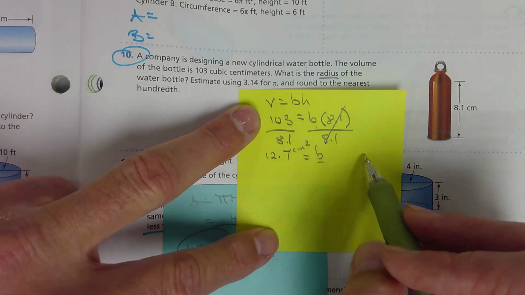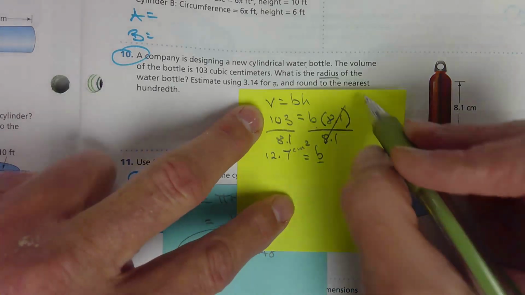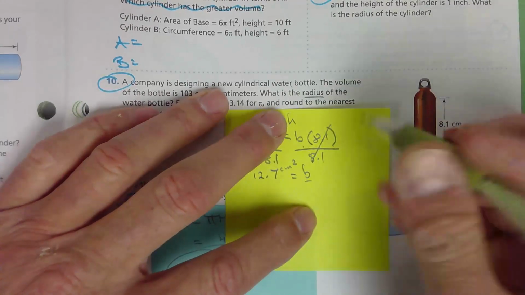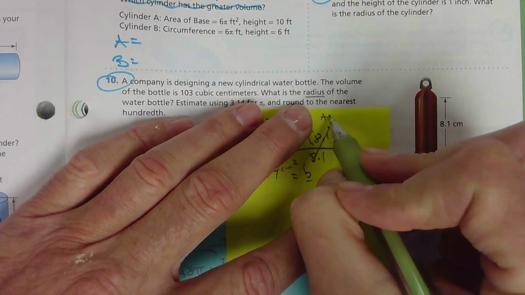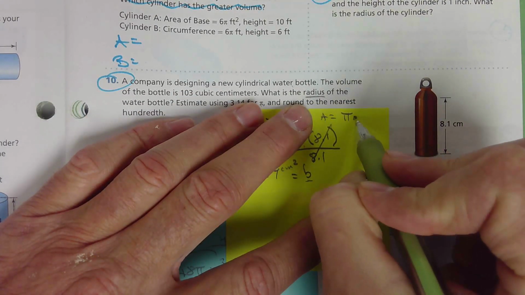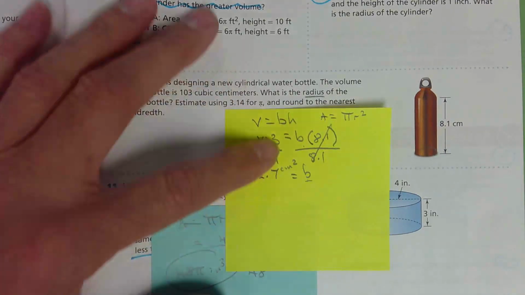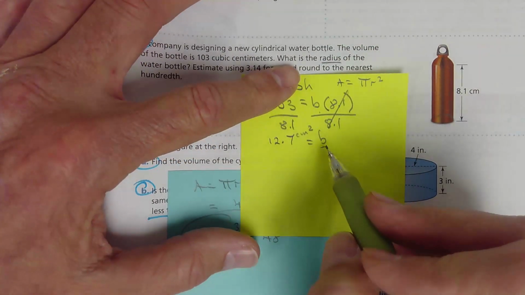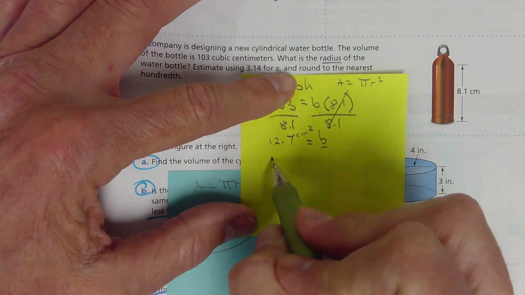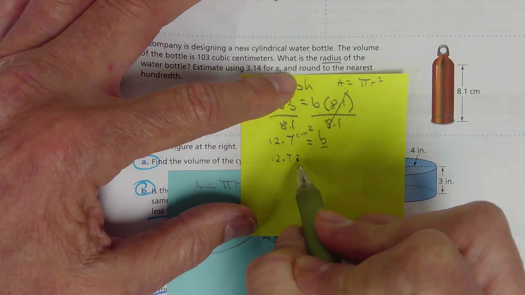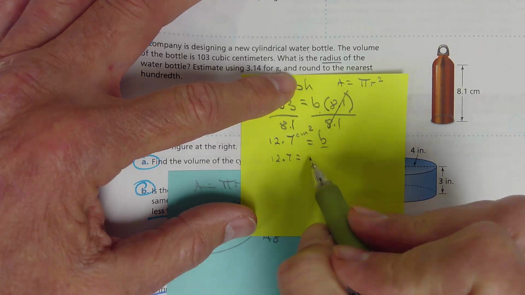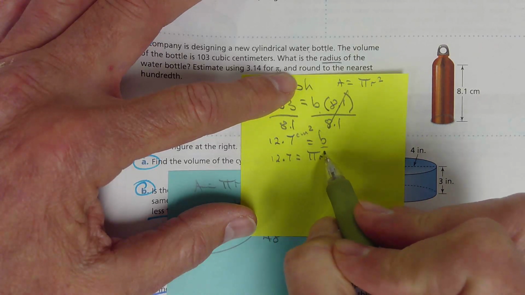Well, it's the same thing as the area. And remember, the formula for area of a circle, area equals pi r squared. So that's what B is. So I can rewrite this as 12.7 equals pi r squared.